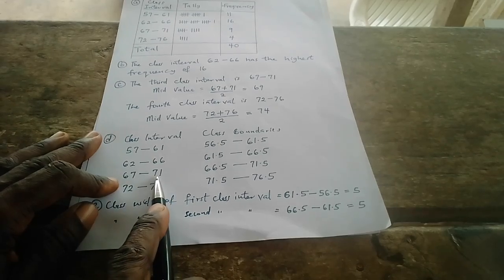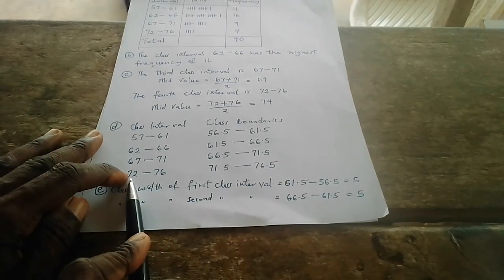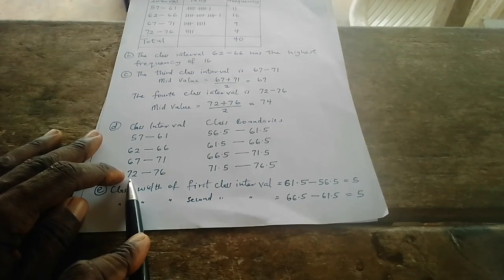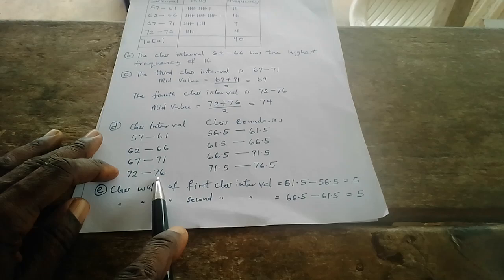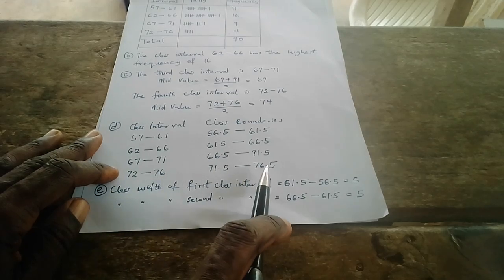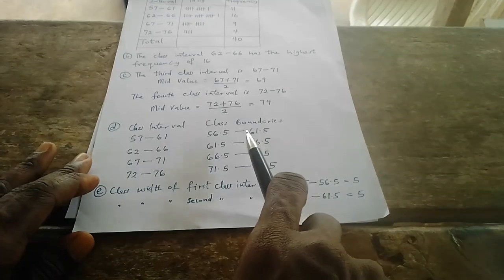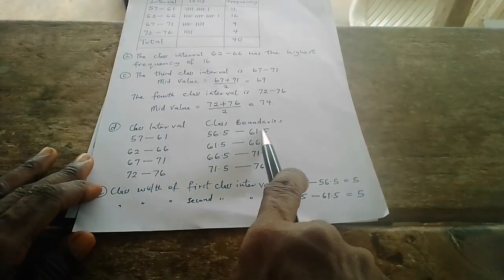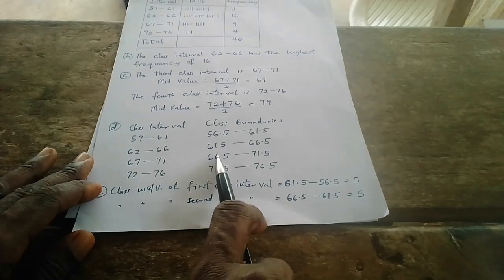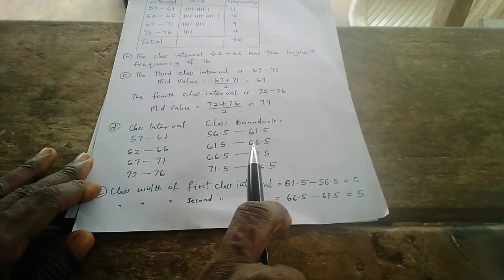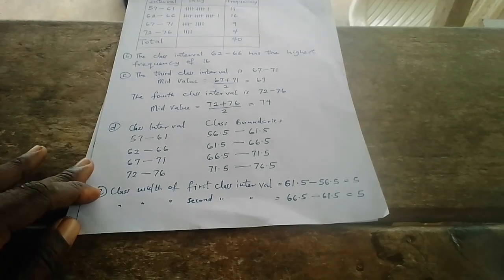Add 0.5 to this one, you get 71.5. For this one, you subtract 0.5 from 72, you get 71.5. Add 0.5 to this, you get 76.5. We are doing this to ensure continuity. You realize that where this one ends is where this starts. Where this ends, this is where this one starts. Just to ensure the continuity.